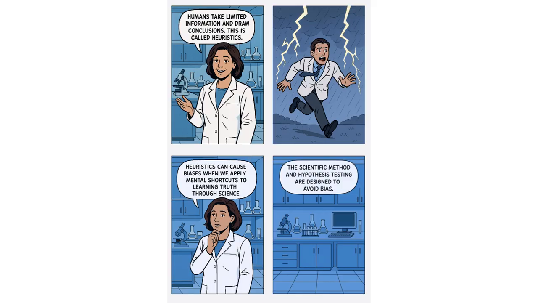Just a little side note, we as humans have an incredible capacity to take limited information and draw conclusions or connections from it. This is called heuristics, and it's incredibly powerful and valuable when we're in danger and we take limited information to make quick decisions. But it can create misguided thinking, erroneous thinking, and bias when we apply heuristics or mental shortcuts to understanding science. So, science and the scientific method is designed to avoid bias. And we do that in science by using what we call hypothesis testing.